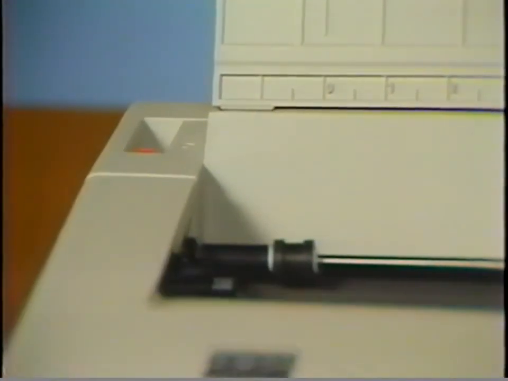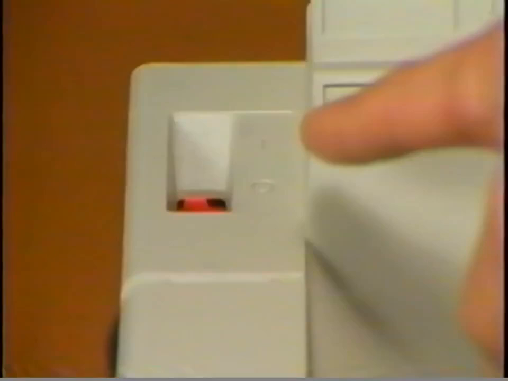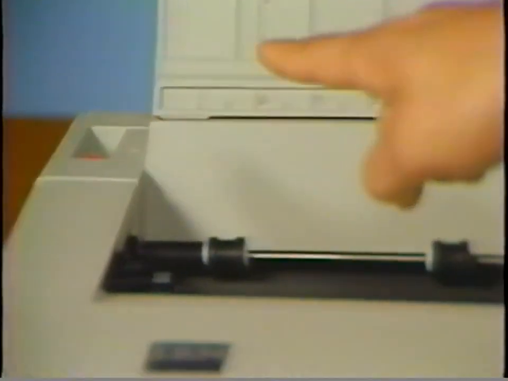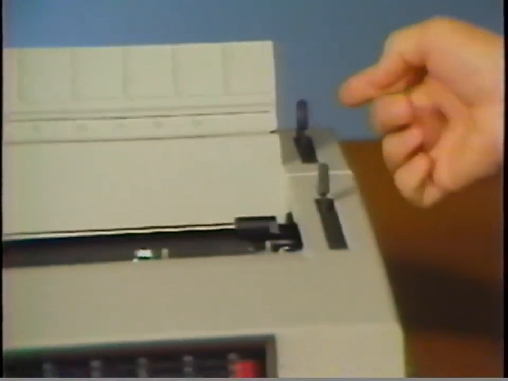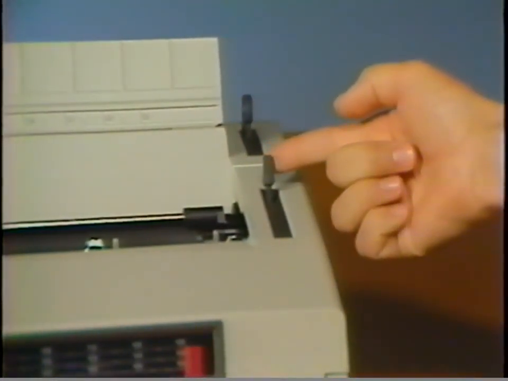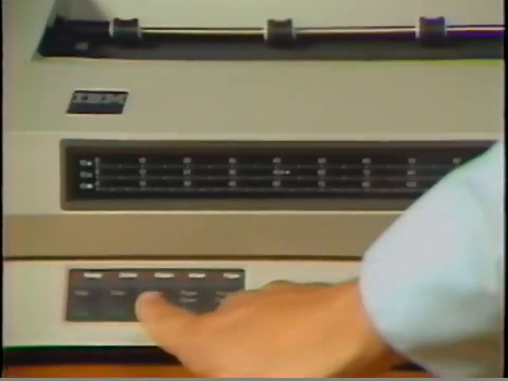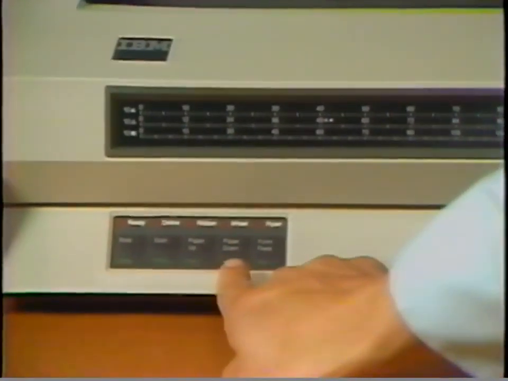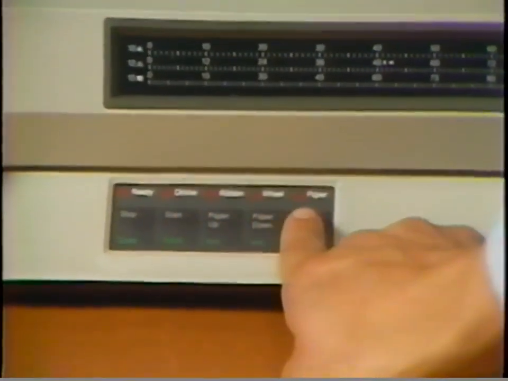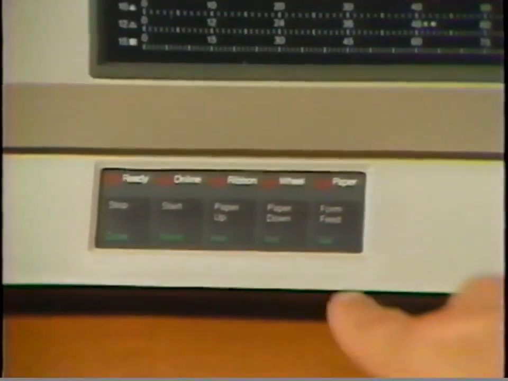A power switch controls the power to the printer. The paper release lever and the paper bail are used to align and hold the paper. The control panel is a self-contained unit consisting of 5 control buttons and 5 LEDs. The control buttons are used to set up the printer for printing.